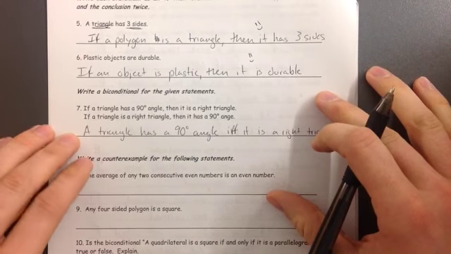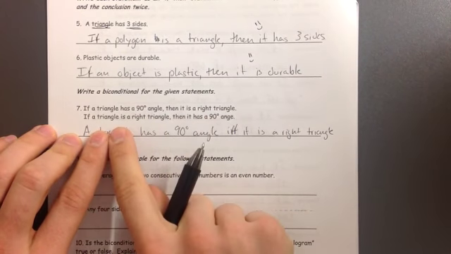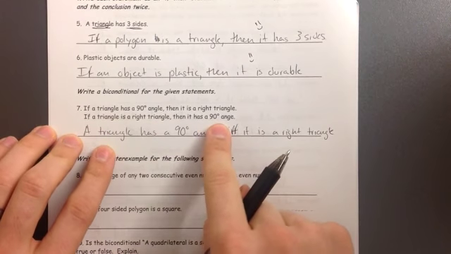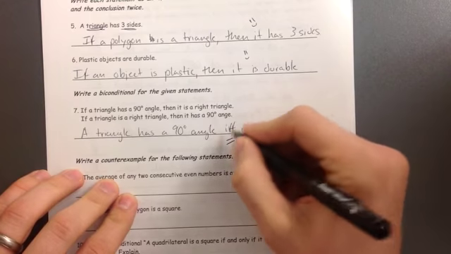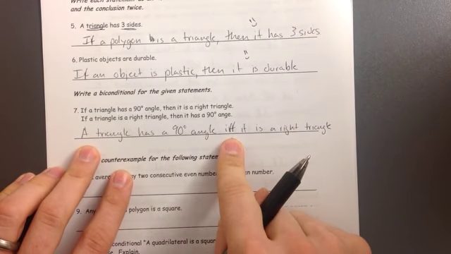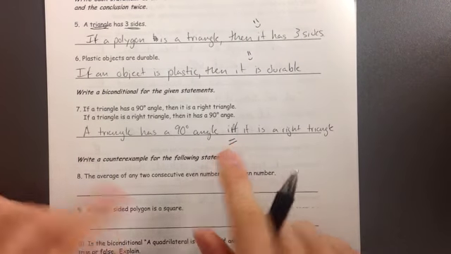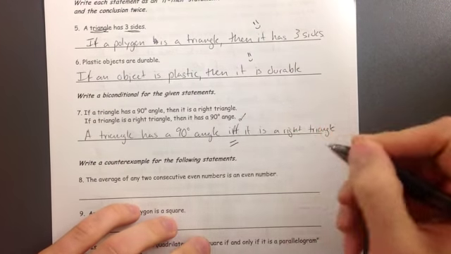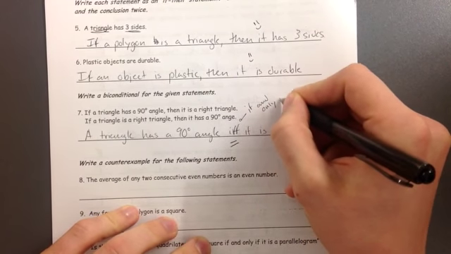Biconditional. I've got a 90-degree angle. That makes it a right triangle. If I have a right triangle, then it's a 90-degree angle. So I'm going to turn it into a biconditional. I like to use the double F, iff, for if and only if. A triangle has a 90-degree angle if and only if it is a right triangle. Again, there's going to be no if and then. You're going to have the if and only if here in the middle. Write that out if you want to.